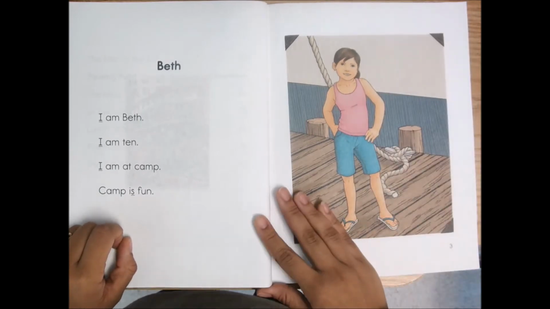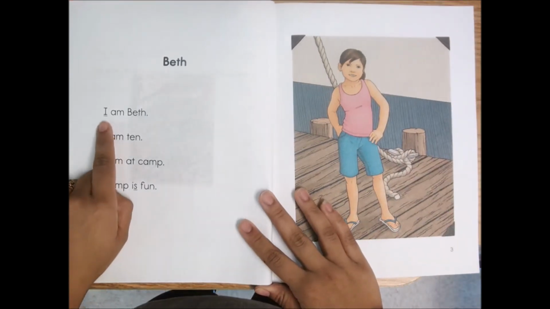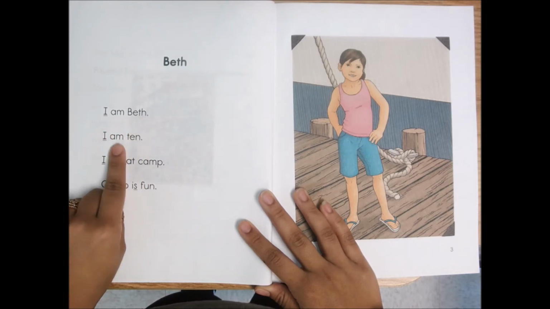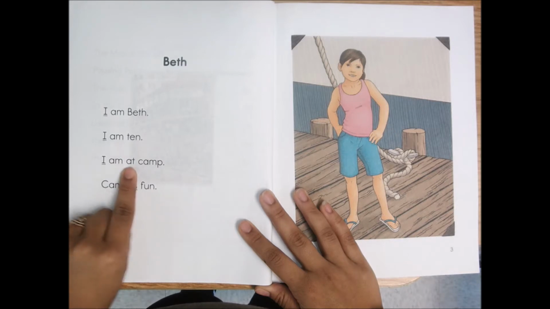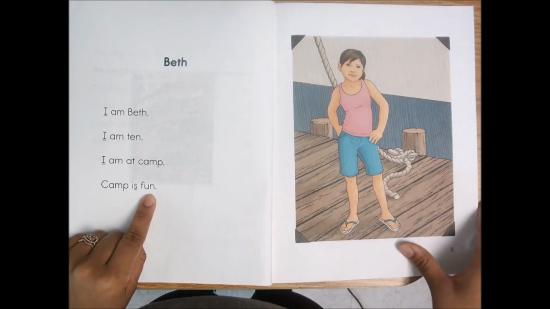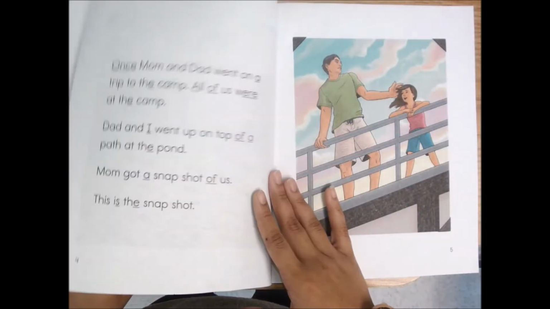Are you ready? Excellent. I am Beth. I am 10. I am at camp. Camp is fun. Now what should I do? Excellent. I need to turn the page.